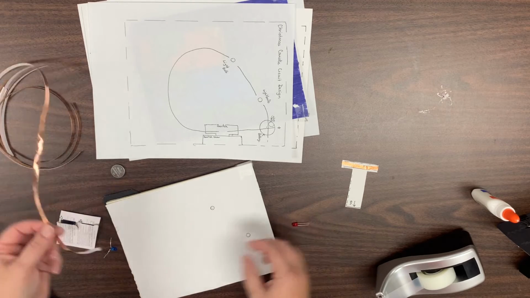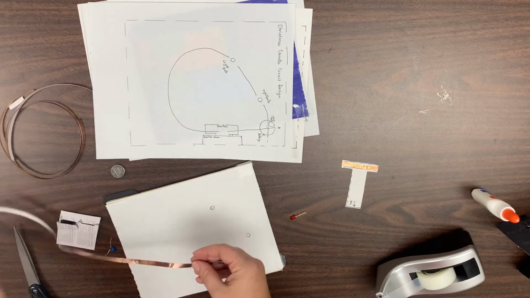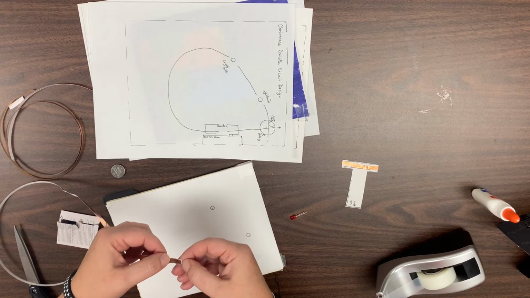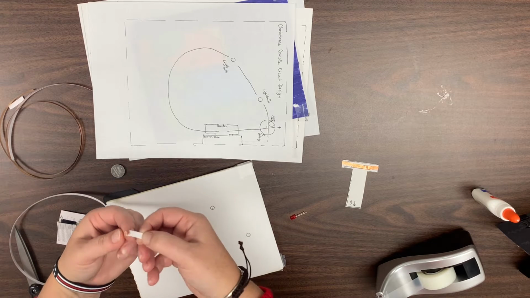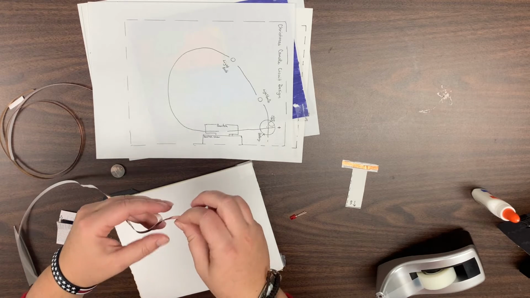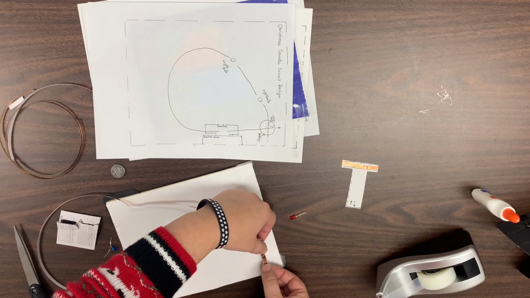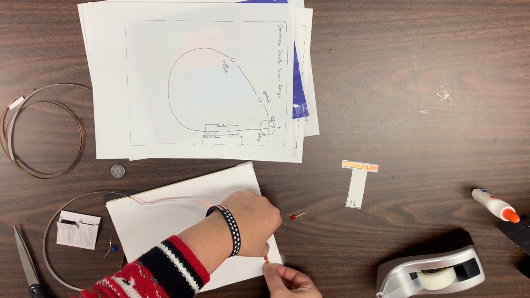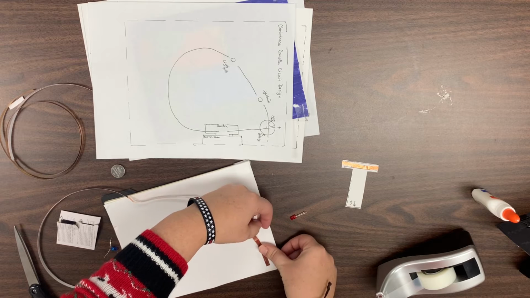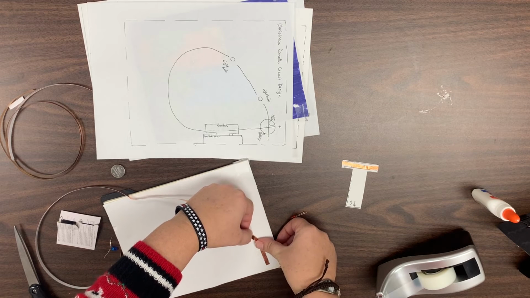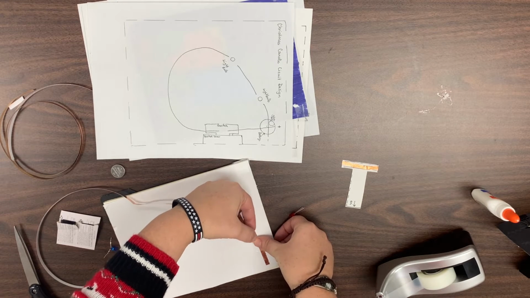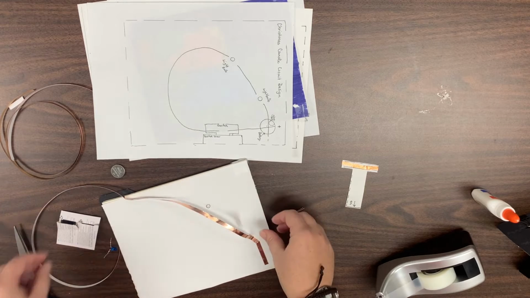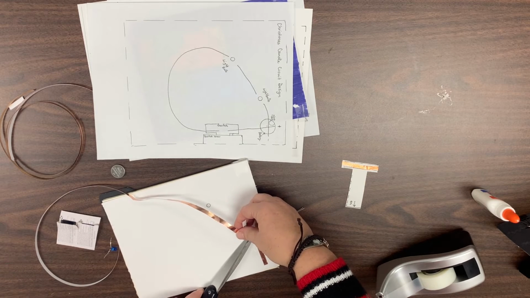So, the first thing you're going to want to do is get your copper circle going. You'll want to remove a little bit of your copper tape, and just at the starting point, when you get close to your circle, you're going to want to cut it.